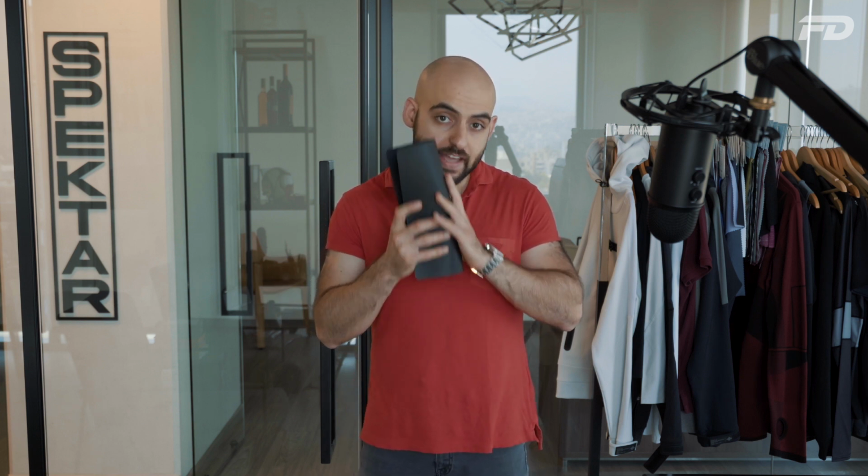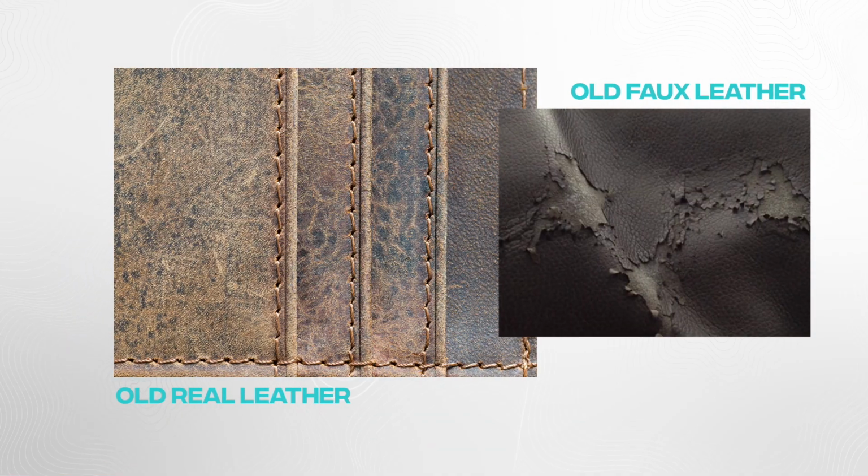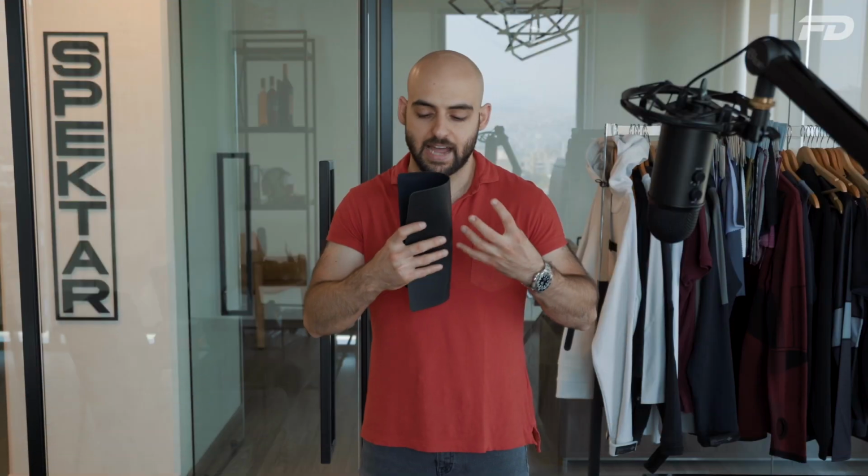With your fake or artificial leather, what ends up happening over time is the robustness it once had, the solidity, the structure, the rigidity, ends up waning over time, and it can actually end up cracking, peeling, or even completely tearing over time without actually giving that nice worn-in look that you get from your real leathers.